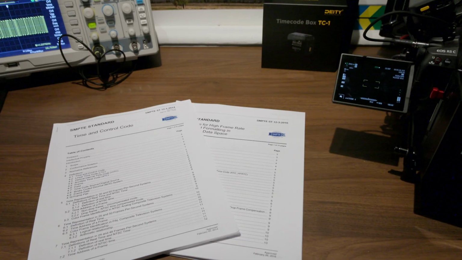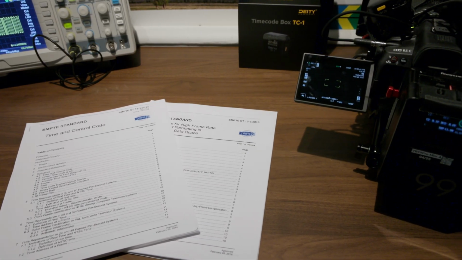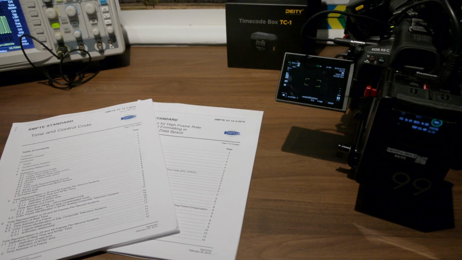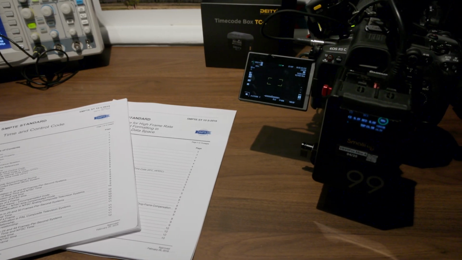Now, if you're interested in the ins and outs of the SMPTE and linear timecode standards, I have done a more in-depth video on them, which I will link in all of the usual places. When SMPTE designed the linear timecode system, they were really smart about it.